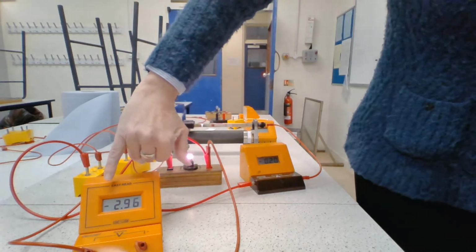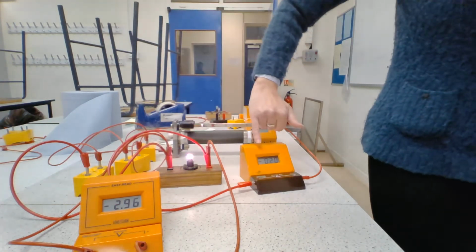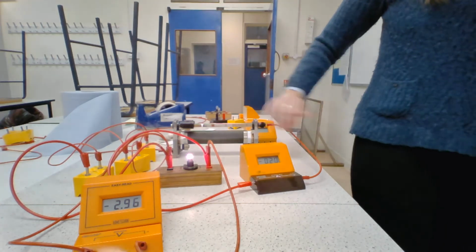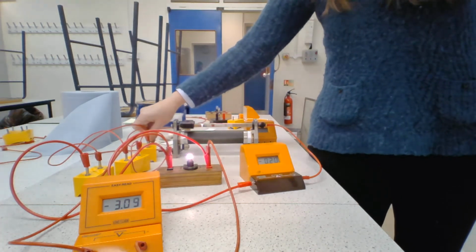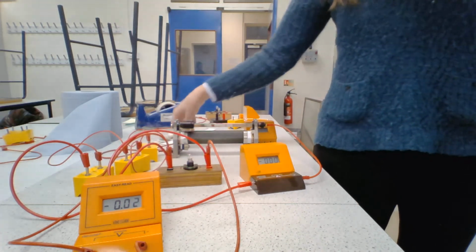Let's do one last one, minus 2.96 volts, minus 0.20 amps. And there you have it. That is your full set of data.